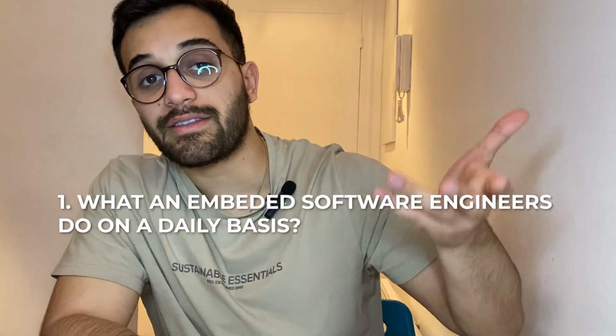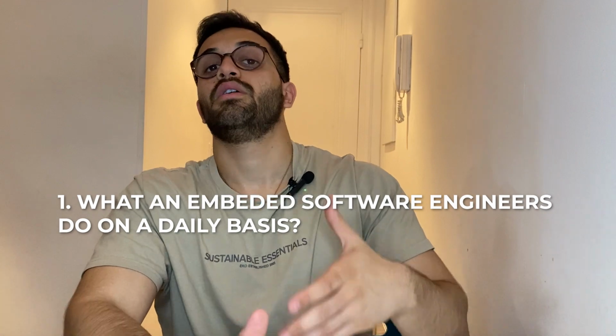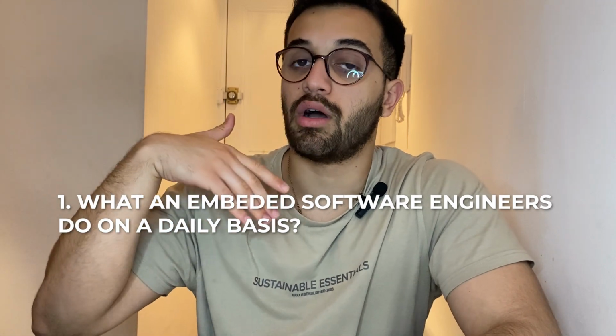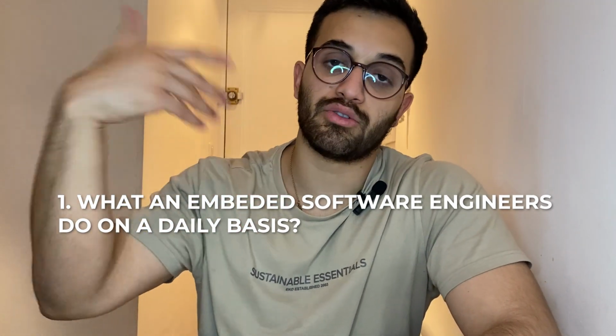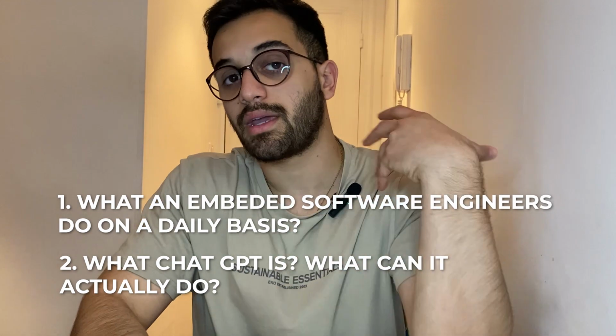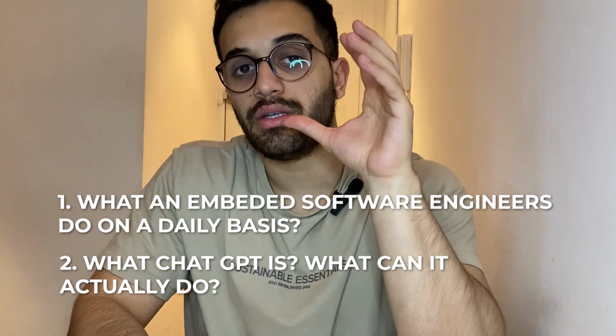It means we need to first analyze what an embedded software engineer does on a daily basis, and what I'm going to say is about the present, because I don't know how to predict the future. I don't know how ChatGPT is going to be in 5 years or 10 years, but currently, what ChatGPT is, what it can actually do, and whether it can really replace developers, in which parts it can replace, or whether it can replace every task. So we're going to find out everything in this video. First, let's analyze all that an engineer does.